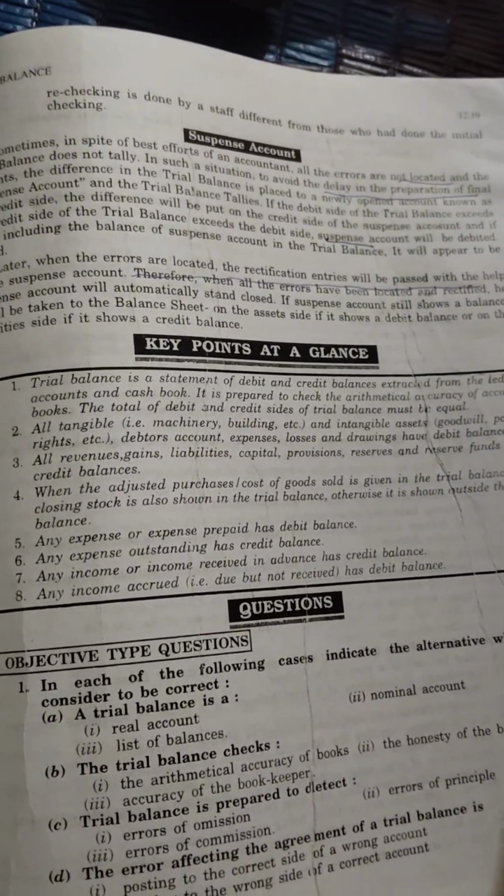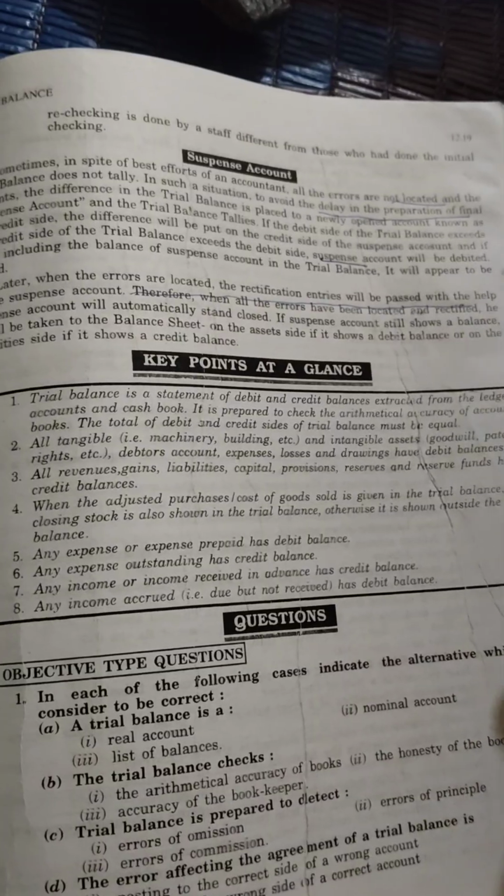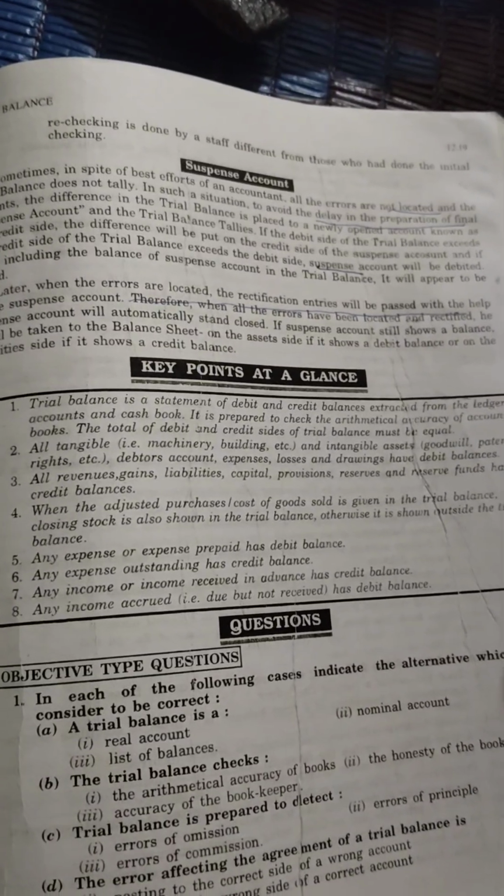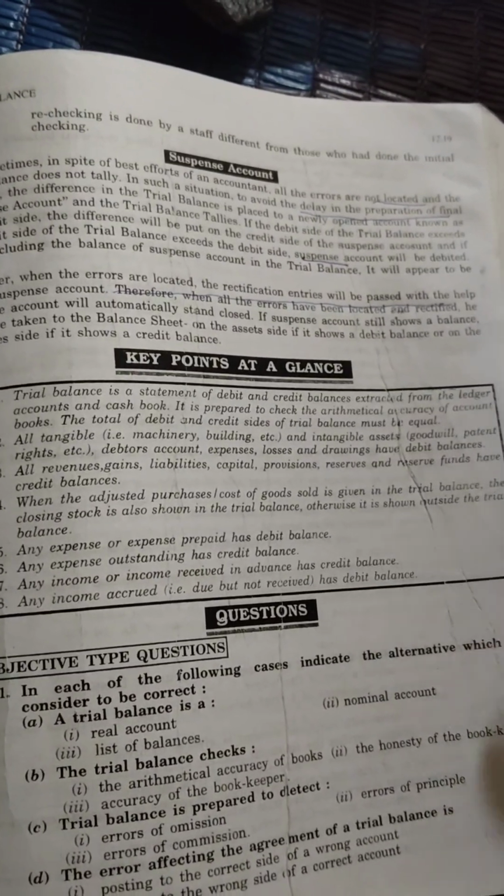So what are the key points? Trial balance is a statement of debit and credit balances extracted from the ledger. All tangible and intangible assets and expenses are debit balances; all revenue, gains, liabilities, capital and provisions are credit balances. When adjusted purchases or cost of goods sold is given in the trial balance, the closing stock is also shown in the trial balance. Okay.